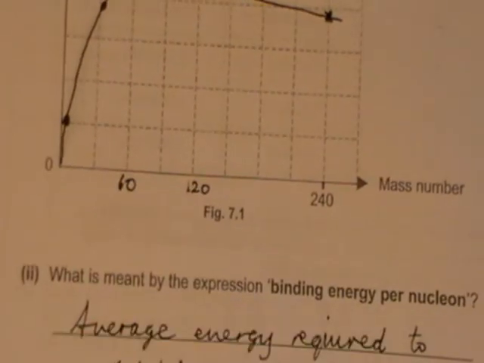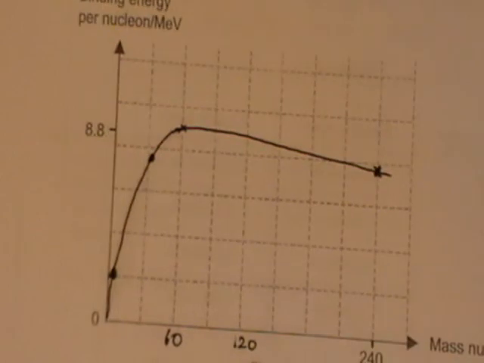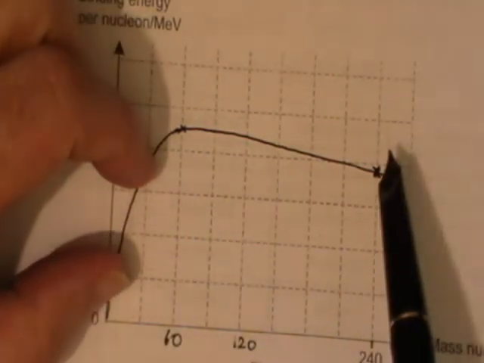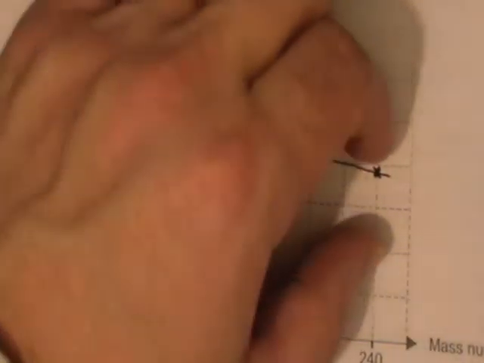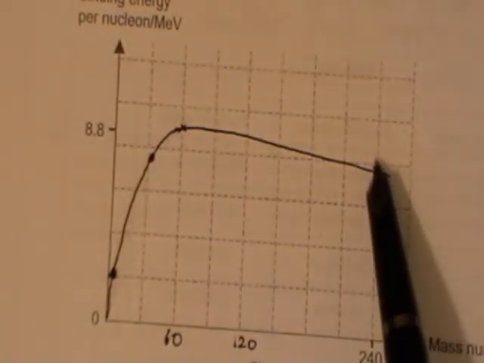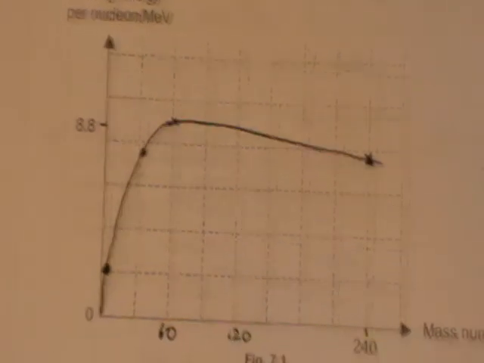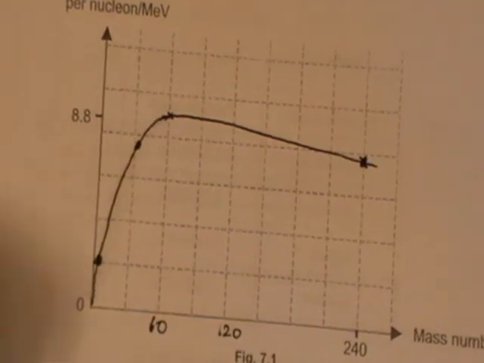Again, look back at the graph. In fusion, you're going from here to here, so it's a jump of that, whereas in fission you're going from here to here, so there's a much smaller jump in this area than there is in this. So fission gives less increase in binding energy per nucleon than fusion.